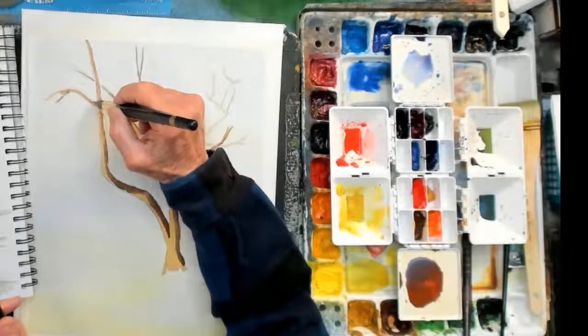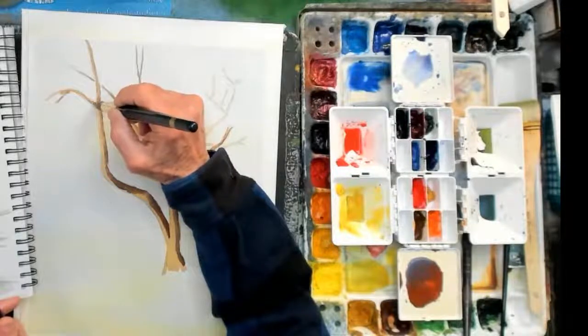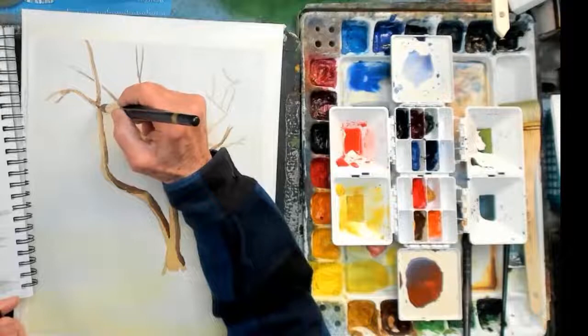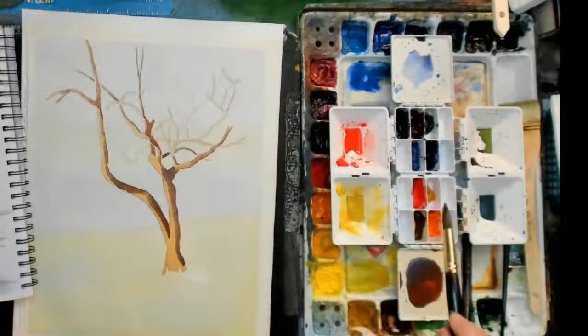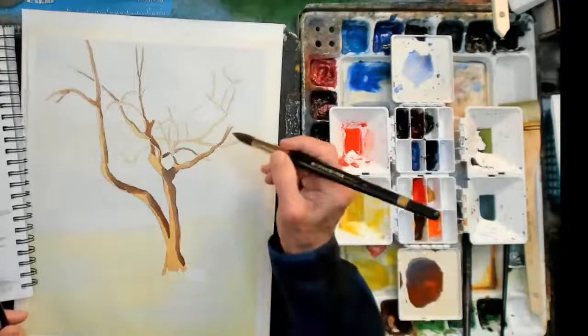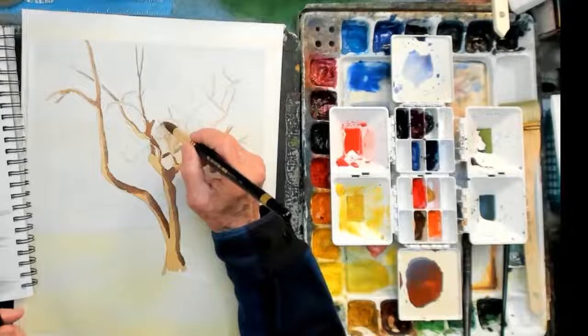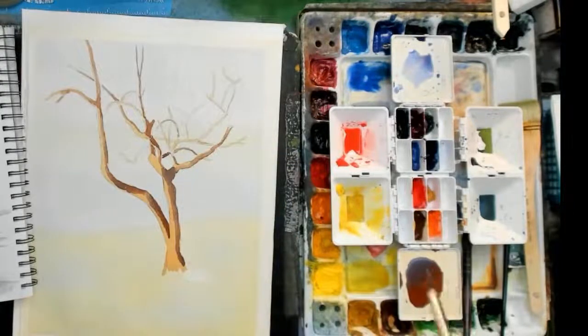Remember I had cropped this tree down, or the part here I'm painting. I cropped it down, so there was a lot more branches above. So that casts more shadow on some of these branches down here from the above part of the tree. A little bit of shadow here, and maybe this little one here. Okay, I'm going to stop right there at that point.